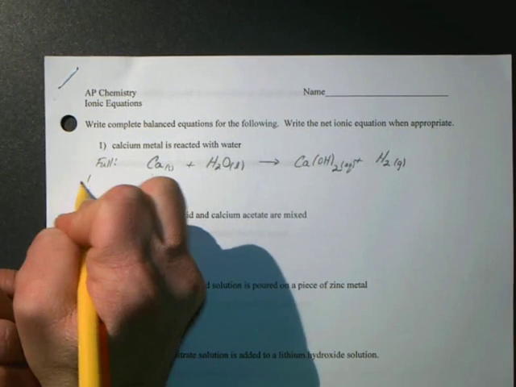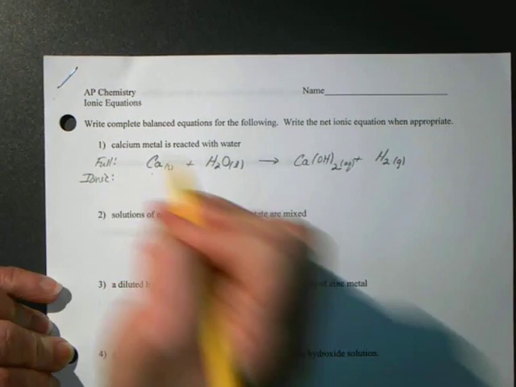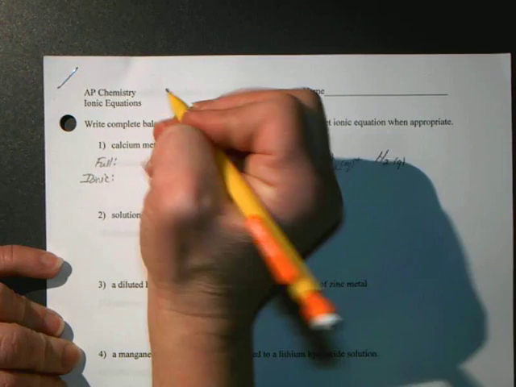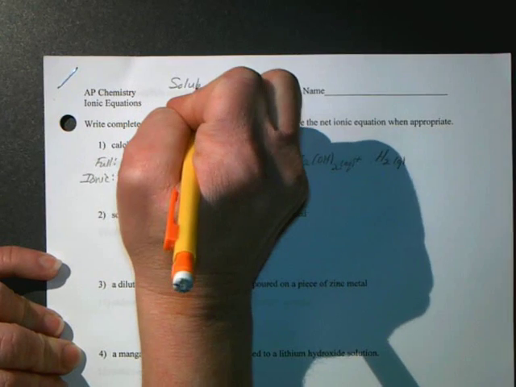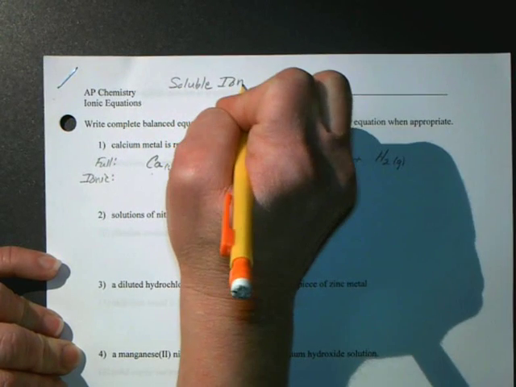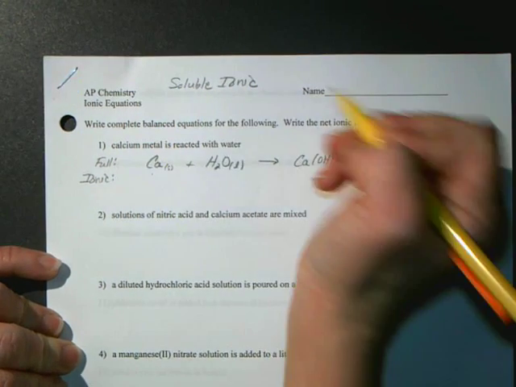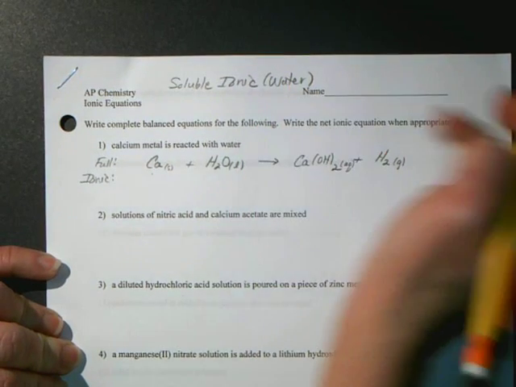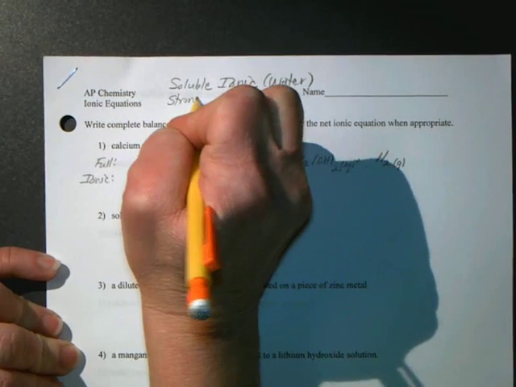Now, the ionic would be showing any species existing as ions. The things that exist as ions are soluble ionic compounds that dissociate in the presence of water, and our strong acids.